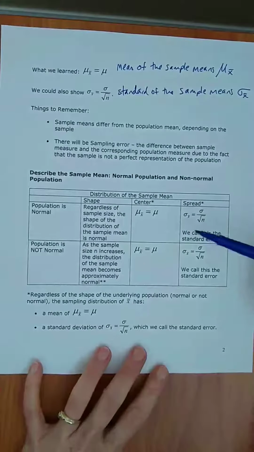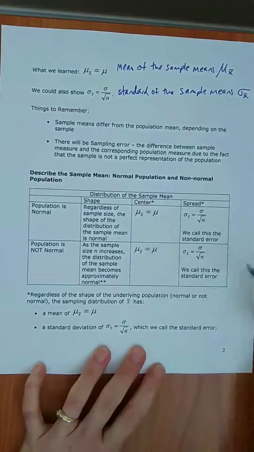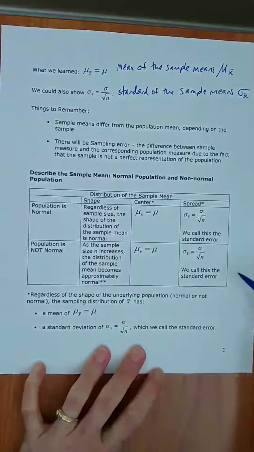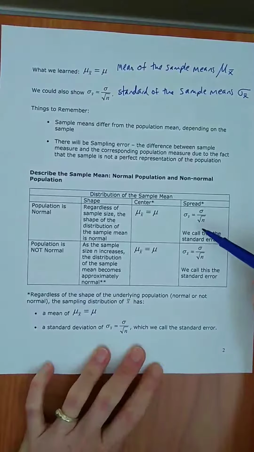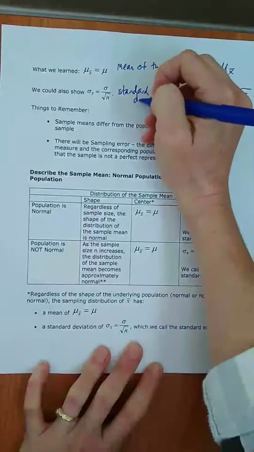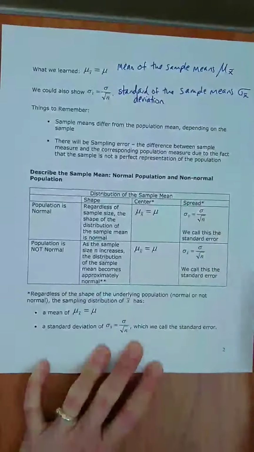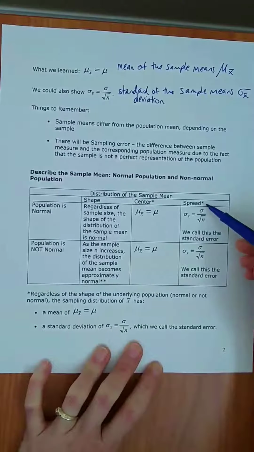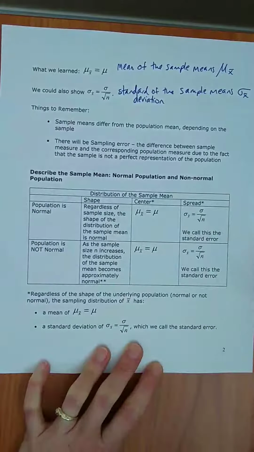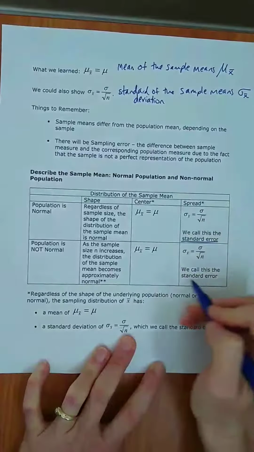Whether your population is normal or not, sometimes this mean of the sample mean is talked about in terms of it being the center, okay? And then the standard deviation of the sample mean, oh, I didn't write that up here. The standard deviation of the sample means, that is also called the spread. We know that that makes sense in terms of standard deviation telling us how spread out the data is. It's also called the standard error. Okay.